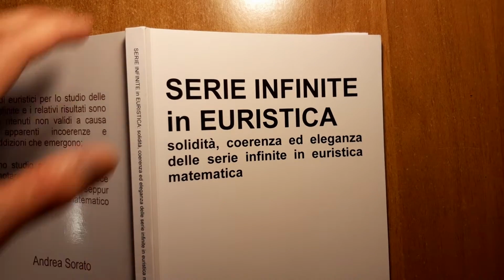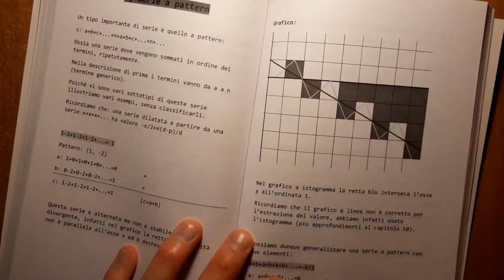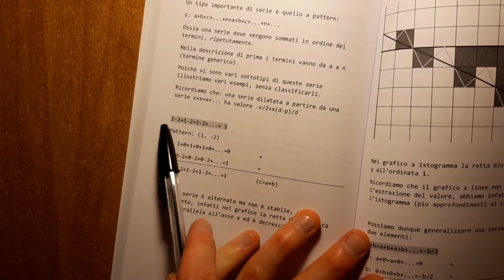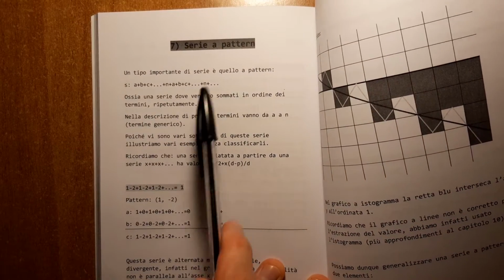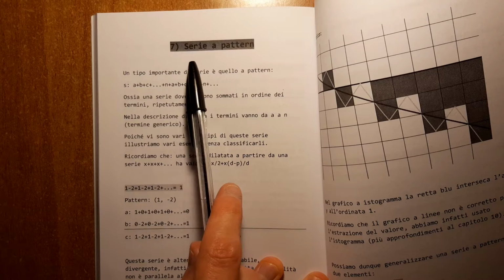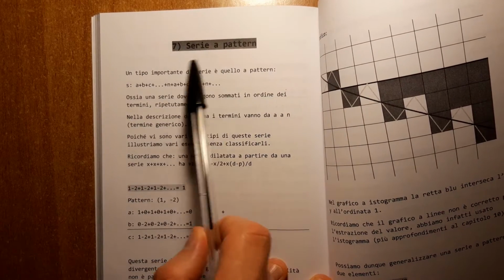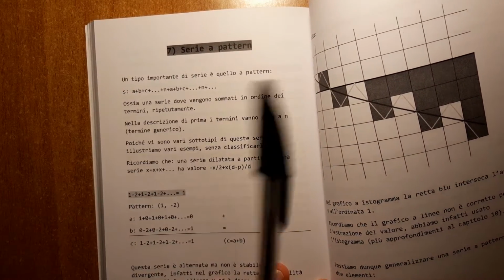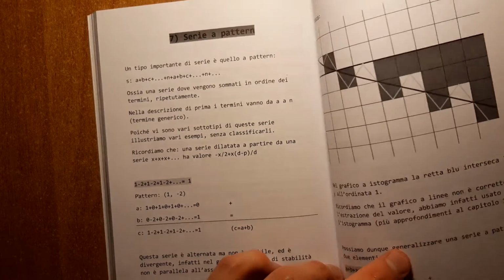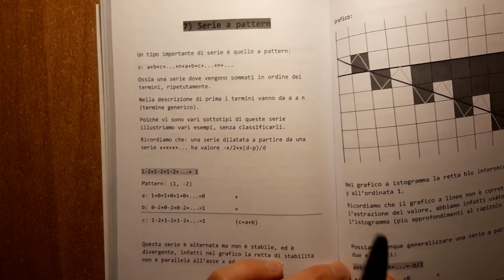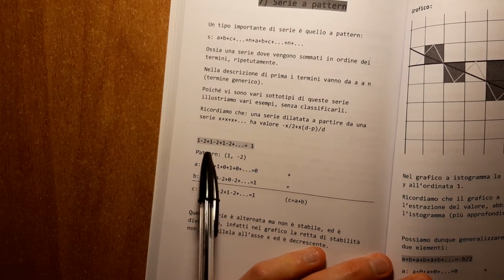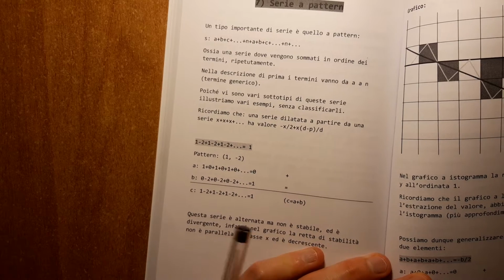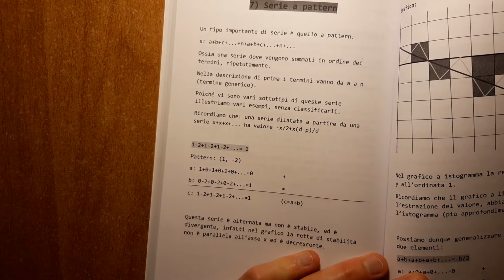Video today about a case of infinite series in heuristic math, for example 1 minus 2 plus 1 minus 2 plus 1 minus 2 and so on. I call this type of series pattern series, and this is in Italian language. In English, pattern series, patterned series, I don't know. However, with a pattern, periodic series, where a set of terms is repeated again and again.